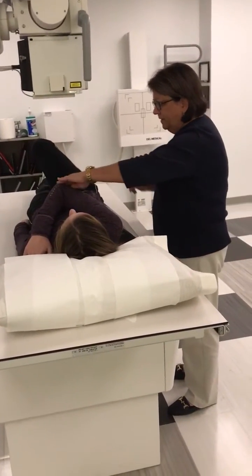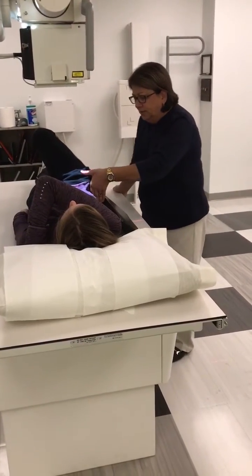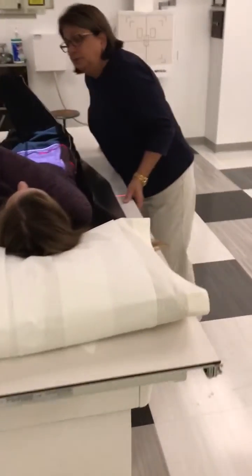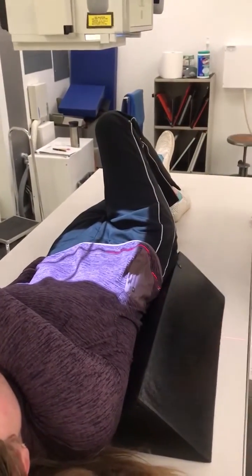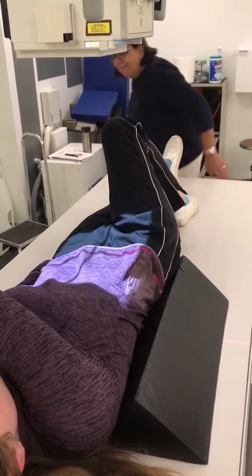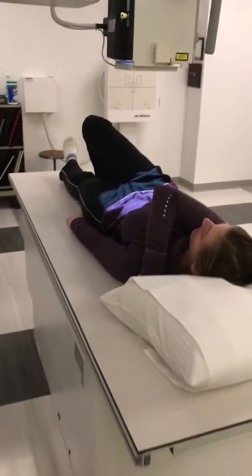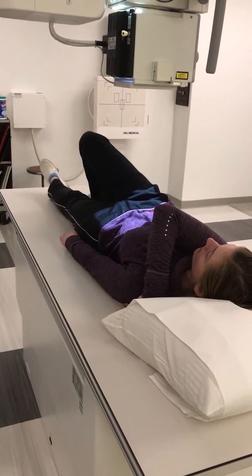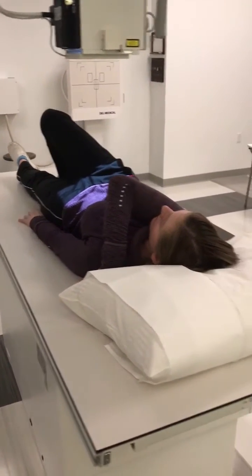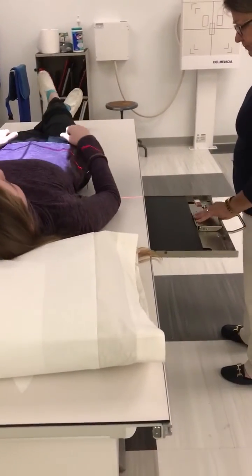Okay. Bring that right arm up. Again, centering at the level of the crest and the vertebral column. Taking a deep breath, blow it all the way out, and hold it, exposure. You may breathe and relax. Take the sponge from behind you, just lie flat.